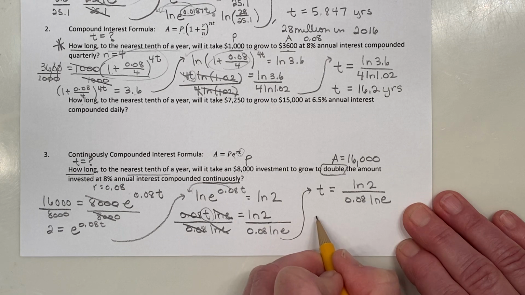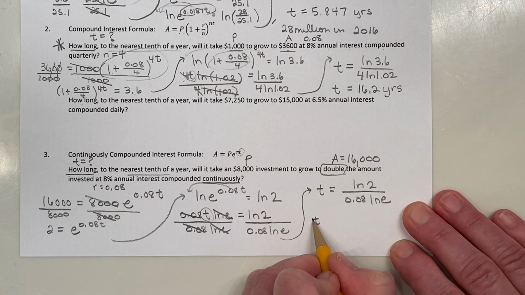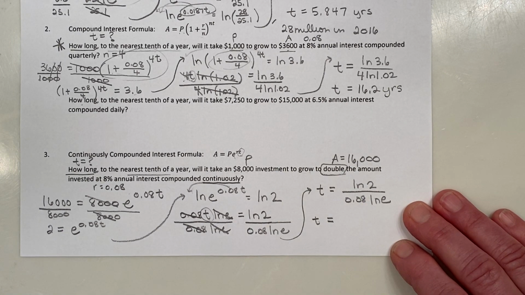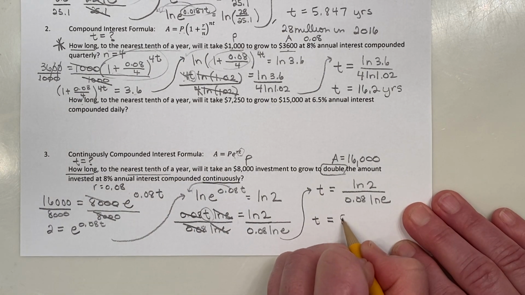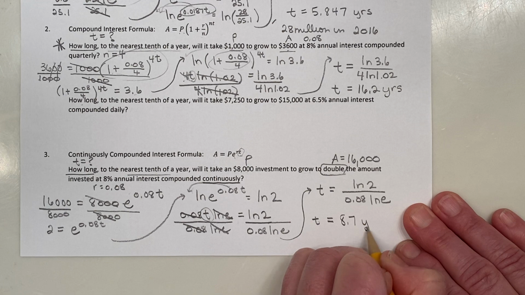So this is the exact answer, but that doesn't really reveal to me the amount of time it's going to take for 8,000 to double with these conditions. So going to your calculator, rounding to the tenths, I got 8.7 years.